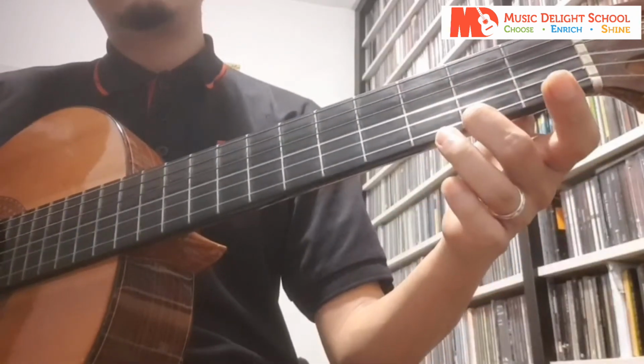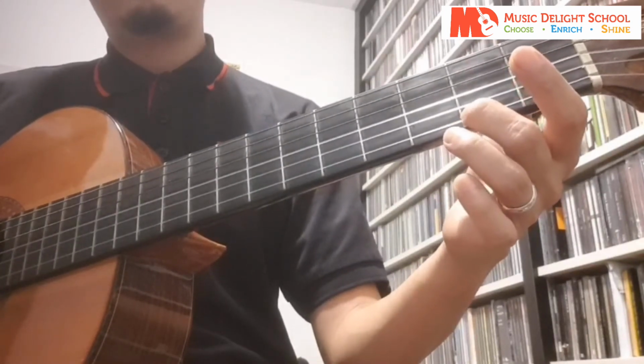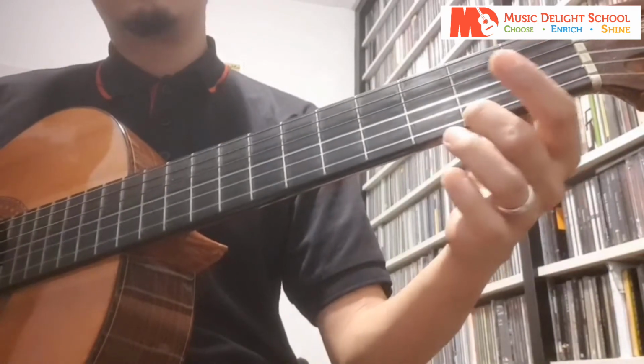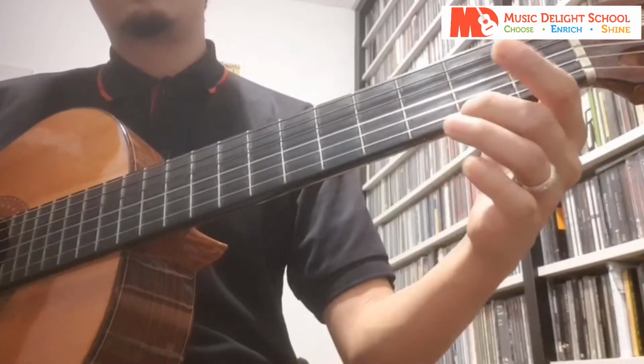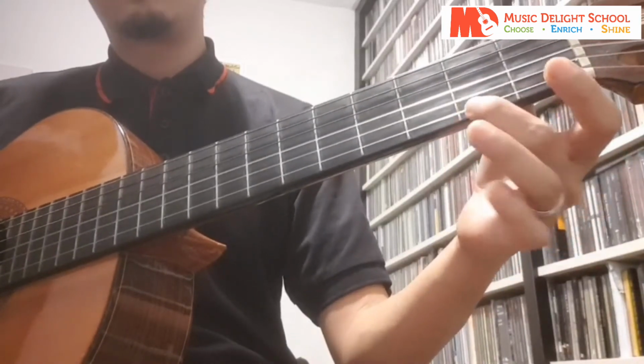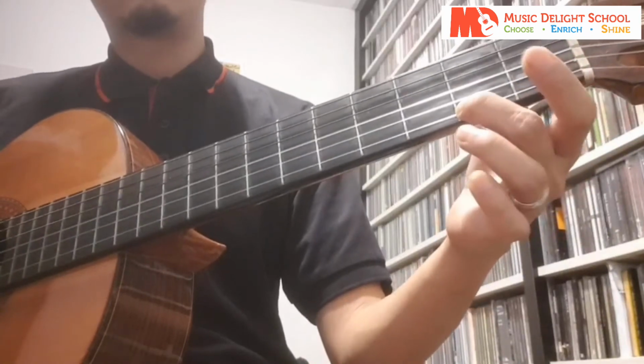Notice that this song is in the key of G. You have an F sharp there at the beginning. Oh, sorry, E minor. So you have an F sharp here instead of the usual F, so take note. Use your second finger for that. Do look at my fingerings as well.